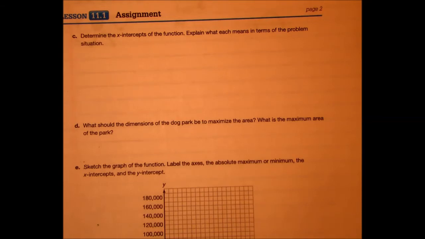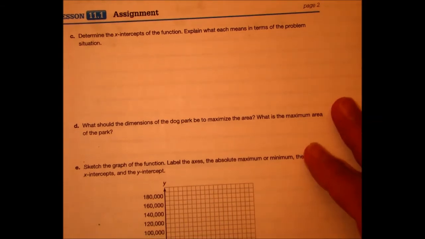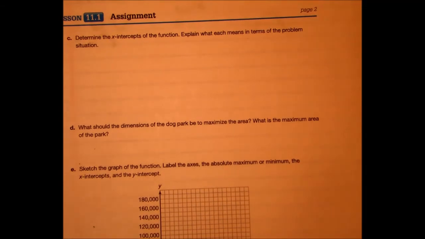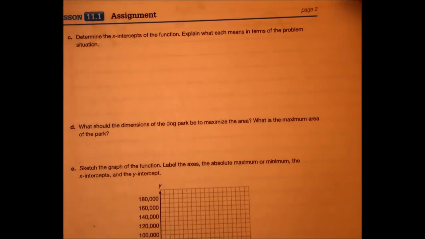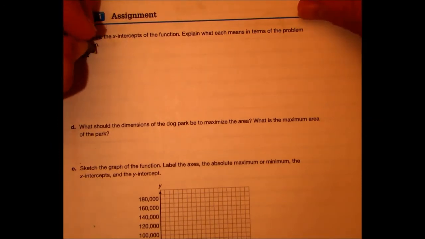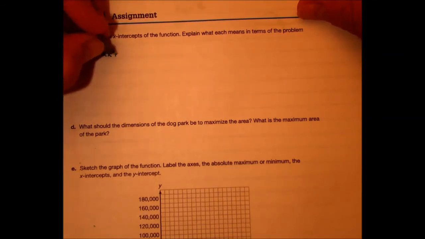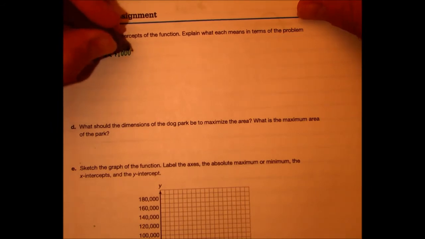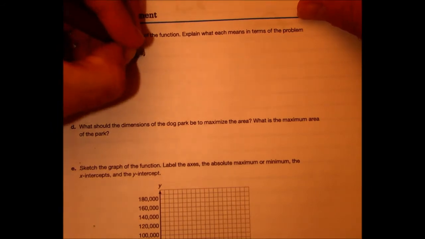We look at our problem, and let's just look at the area formula because I'm going to show you something here. In the area formula, we had negative 2x plus 1,000, and then we have x.